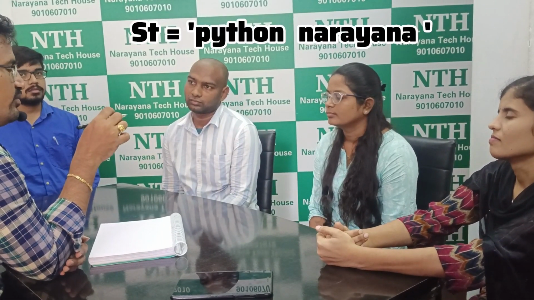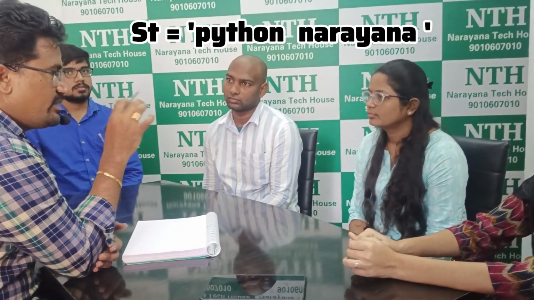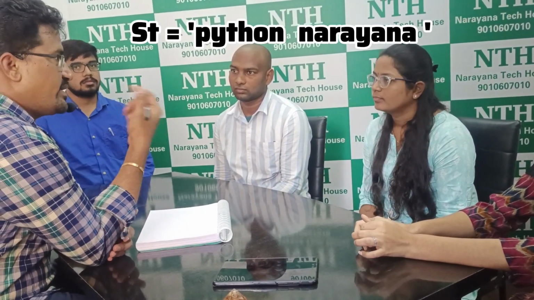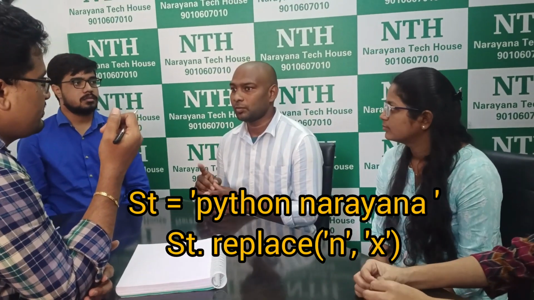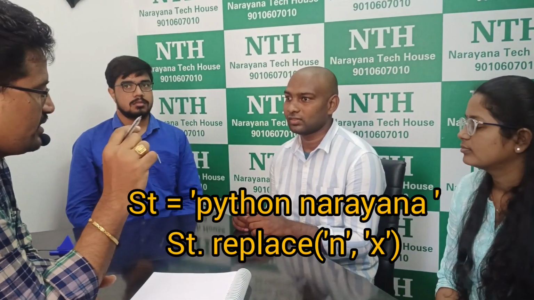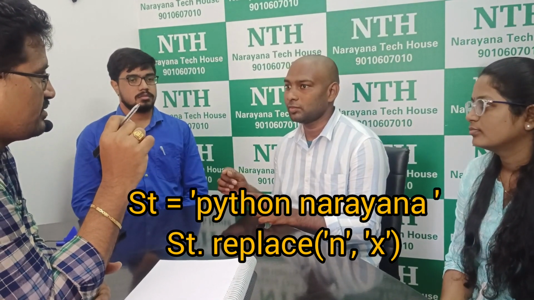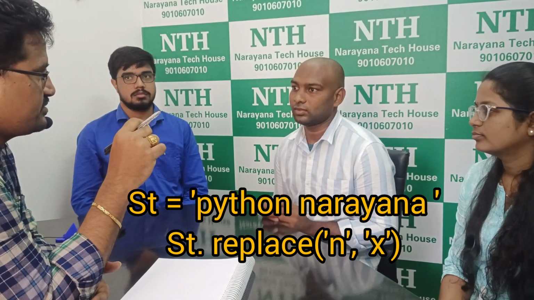The same string, st equal to Python Narayana. Now wherever n is there, all lowercase, I want to keep x. Then what do we do? Replace. st dot replace of n comma x. So wherever n is there, replace it with x.